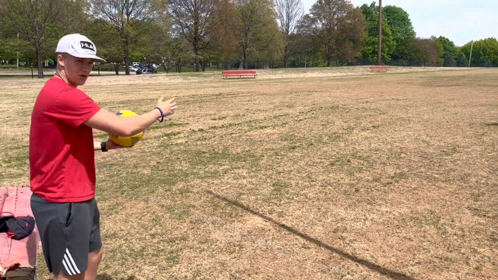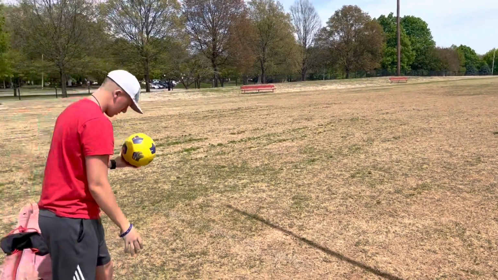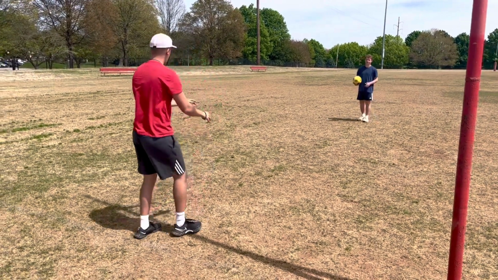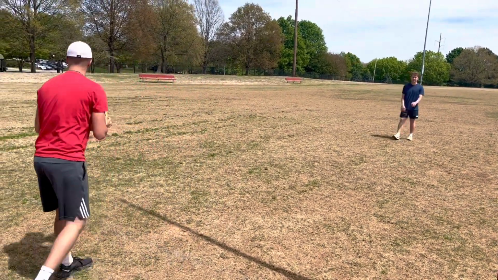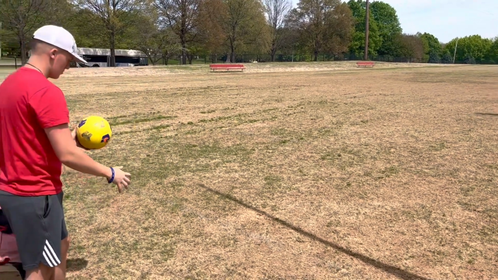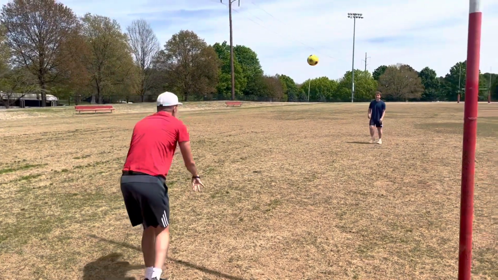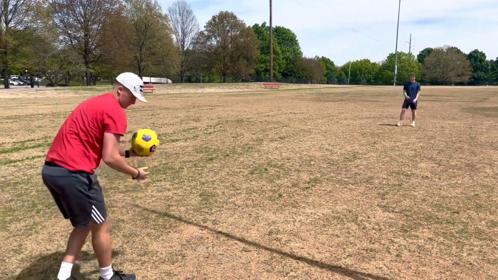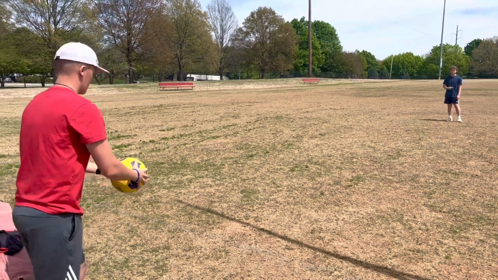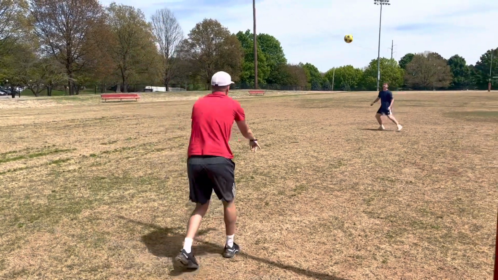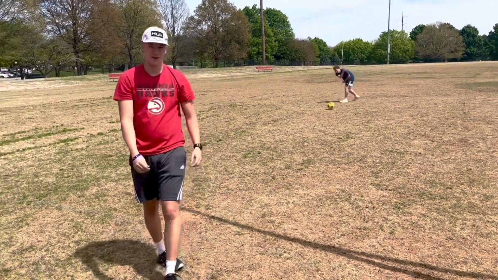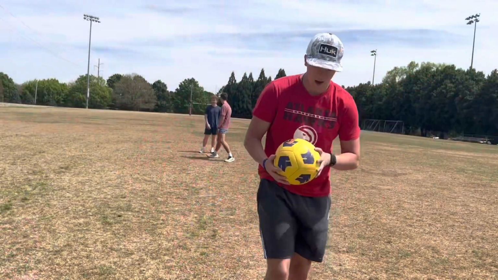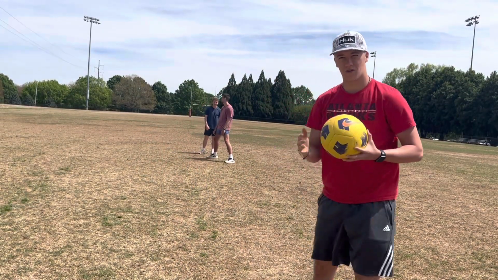So we have our demonstrator out here. We're going to do this. See how much power that is right there compared to what we're doing just stationary. So do it again. Good. One more time. Step. That's way more power than throwing it with a stationary pass. So now we're going to progress it into more of a game-like scenario.